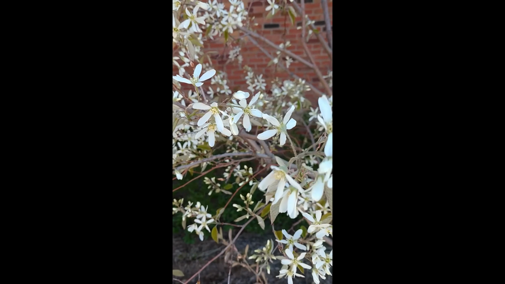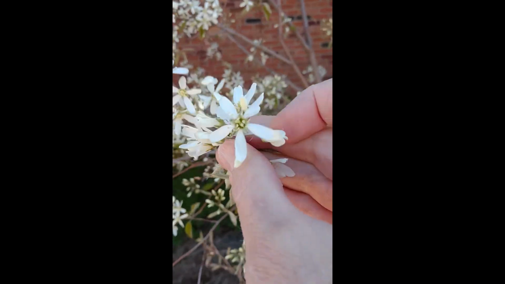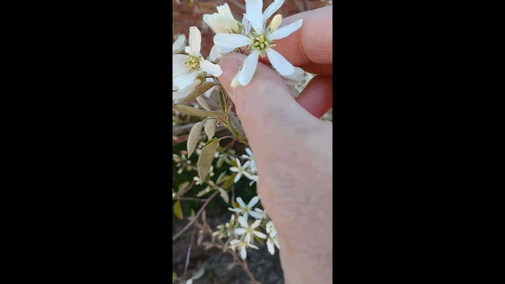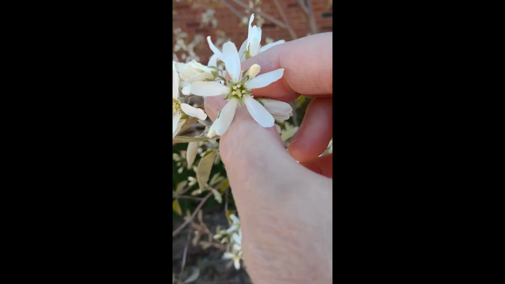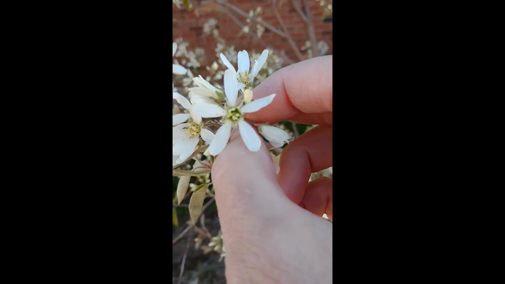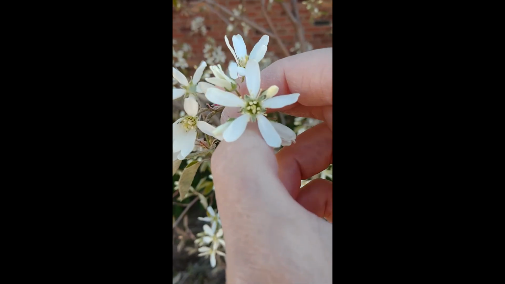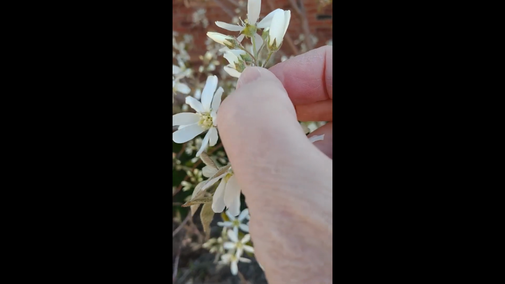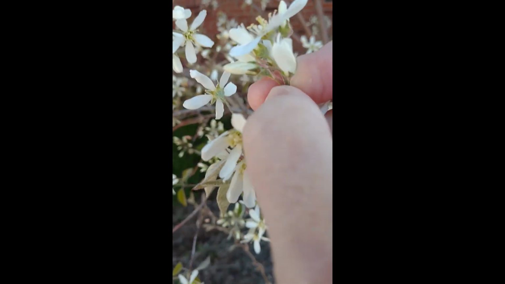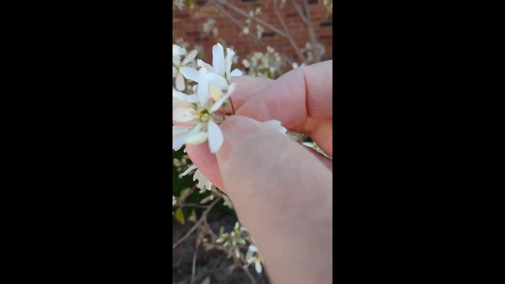And if we zoom closer, you can see the petals. You can see the sepals are the green leaf-like things underneath the petals. So this flower has 5 sepals and 5 petals.